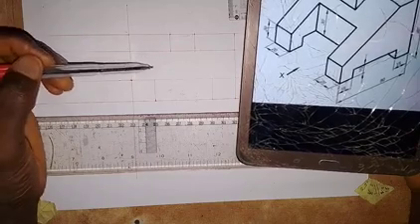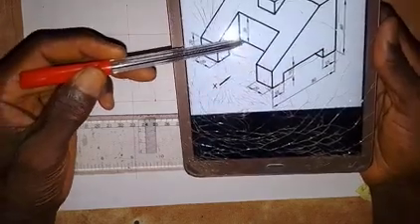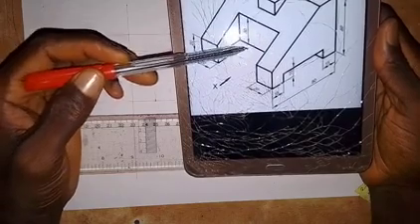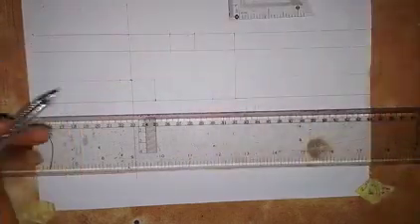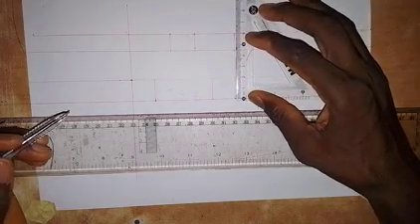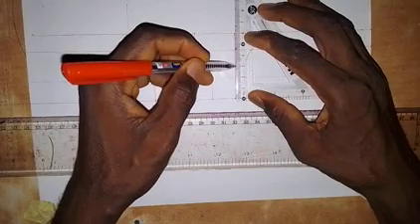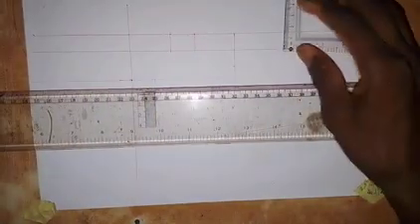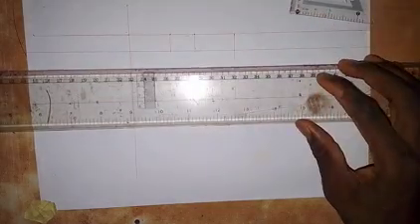Other things that I'm going to see here for this rectangle: the height from here to here is 30. So we have to take that 30 for us to get that rectangle out. So this is 30 millimeters. Here now, I'm going to draw a horizontal line.